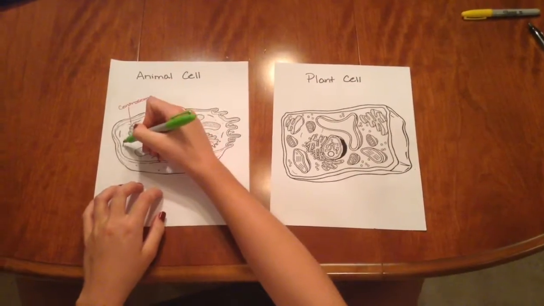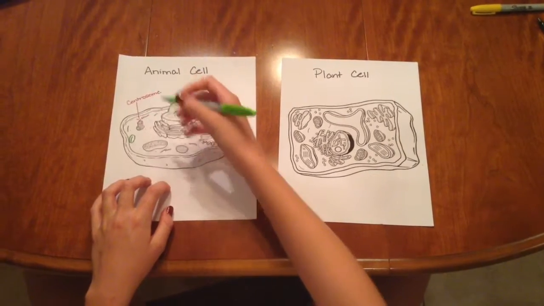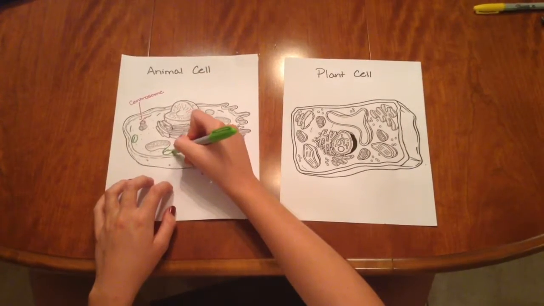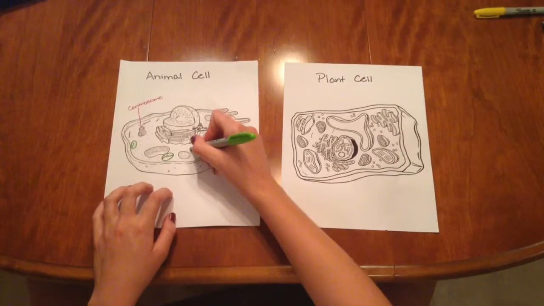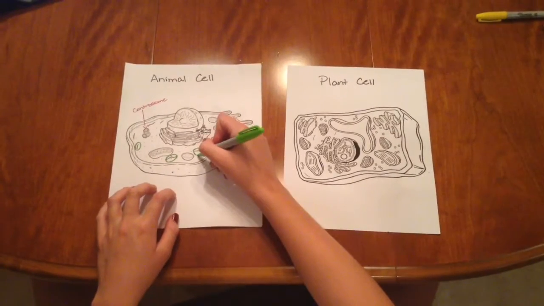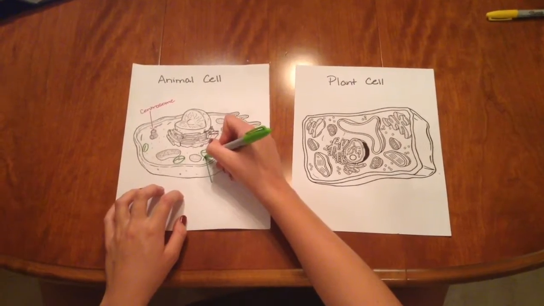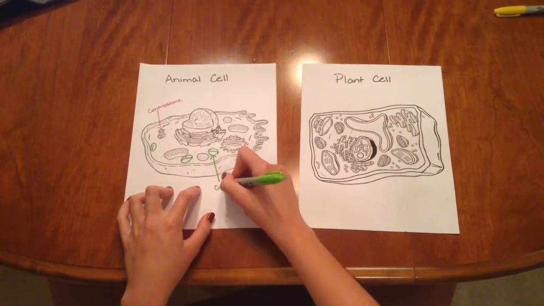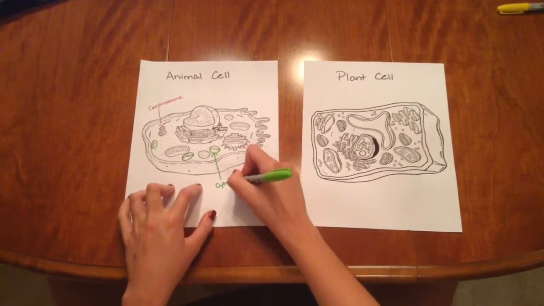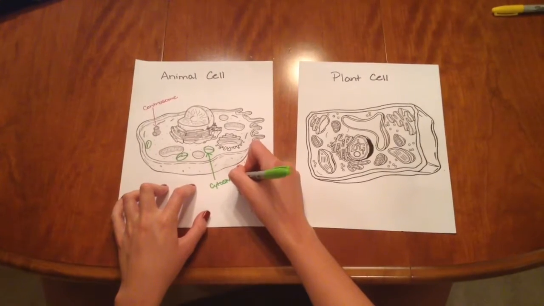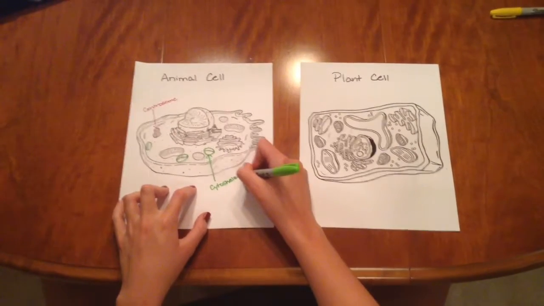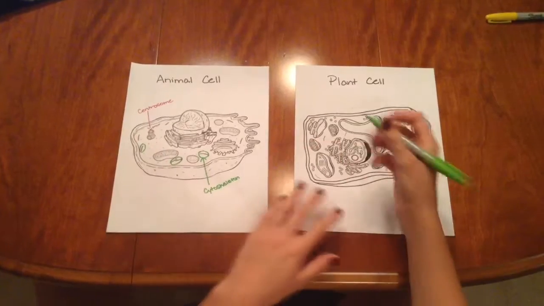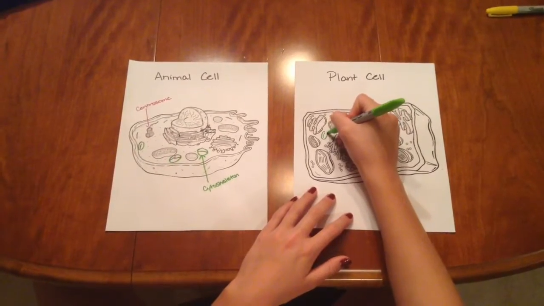These aren't just circles you're looking at. This is the cytoskeleton, which is found in both animal and plant cells. The cytoskeleton is a network of fibers extending throughout the cytoplasm. It is important for the organization of the structures and activities of the cell. There are three main types of fibers that make up the cytoskeleton. The first one are microtubules, which are found in both animal and plant cells. They're responsible for chromosome movements and cell division and organelle movements.